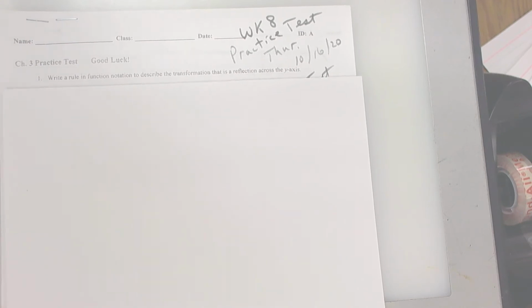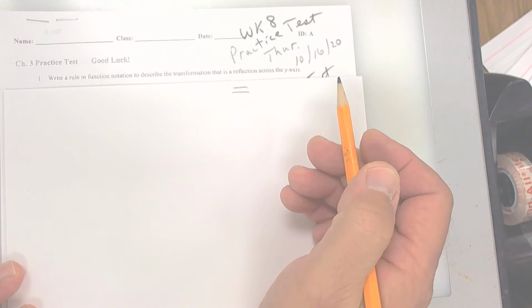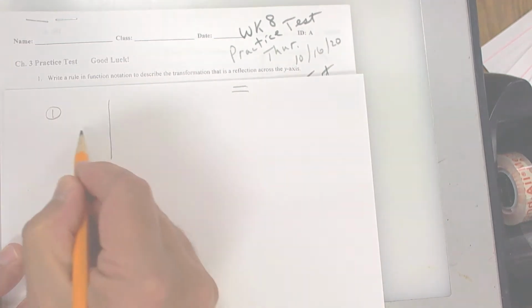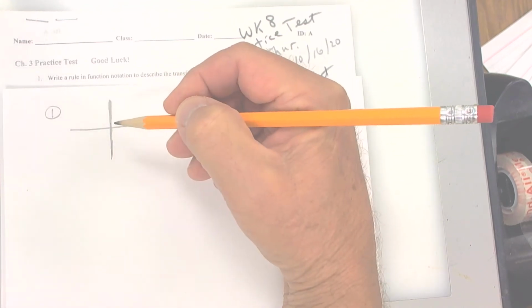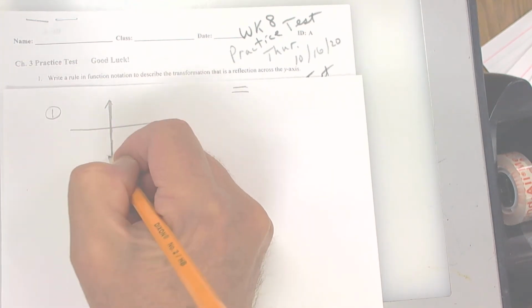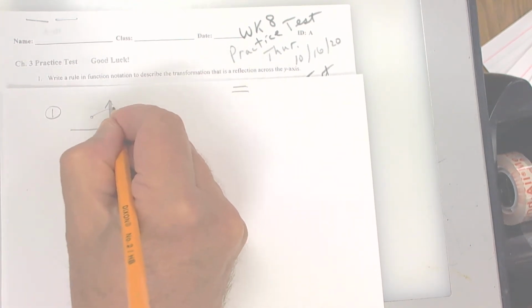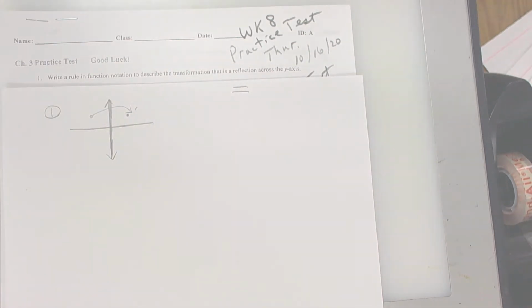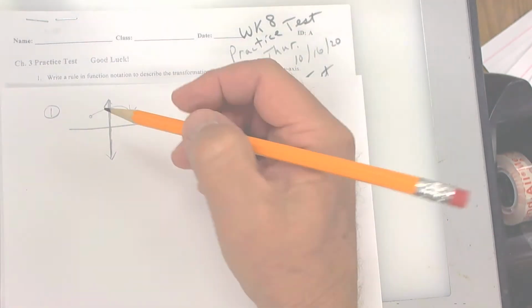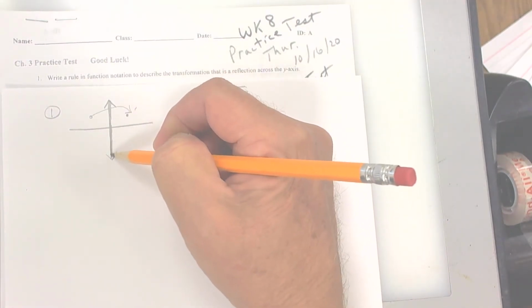Number 1, write a rule in function notation to describe a transformation that is a reflection across the y-axis. So number 1, draw a little graph, put your y-axis right here. If you look at the y-axis, you're going to reflect a point from here, say over here, okay? Now, in order to go across that, you have to describe what this y-axis is.